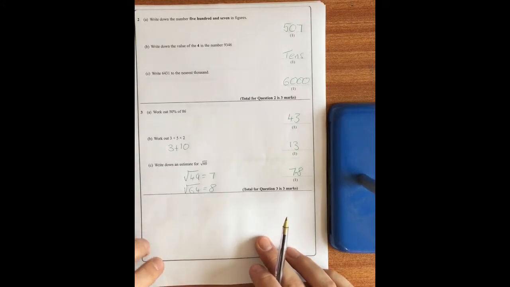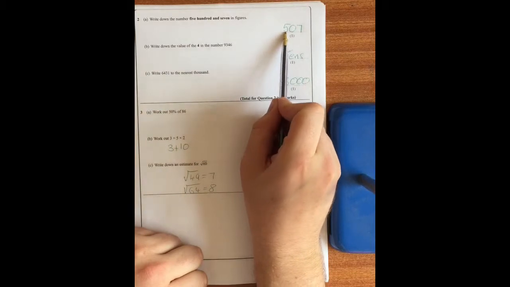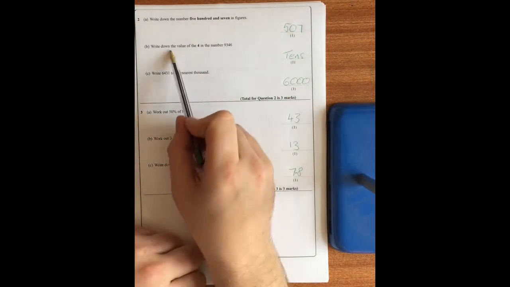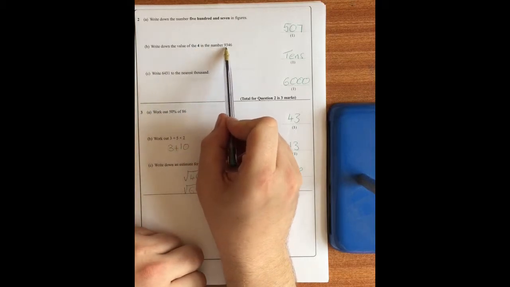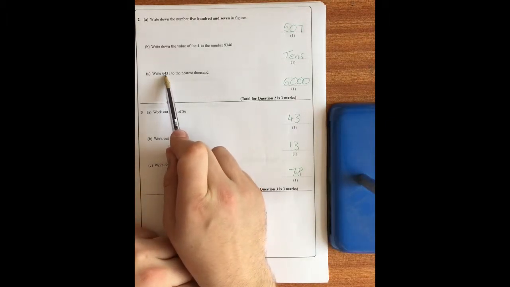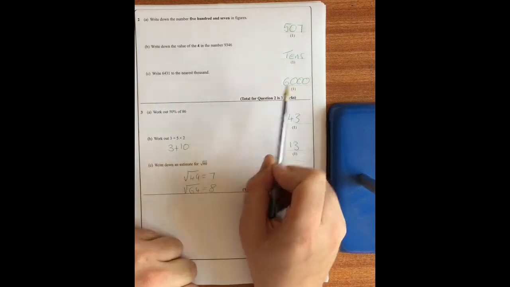Write down the number 507 in figures. There are no tens in this, so we need to put 507. 0 tens. Write down the value of 4 in the number 9,346. It is 4 tens. They will accept 40 for 40. Write 6,431 to the nearest thousand. This is not 500, which is halfway, so we'll leave it as 6,000.